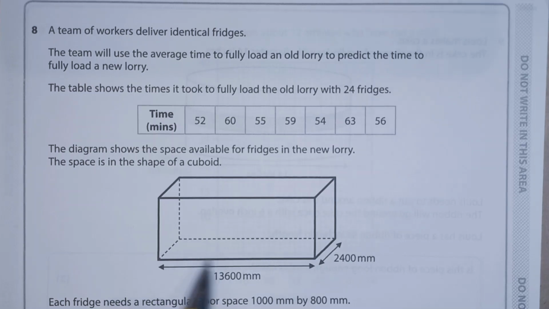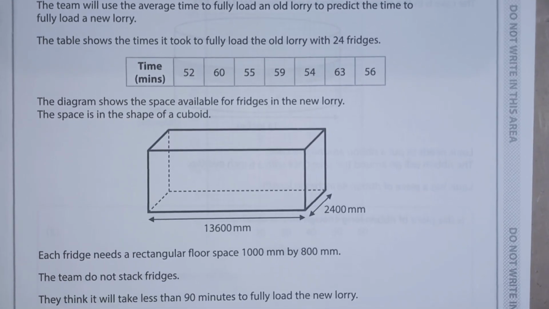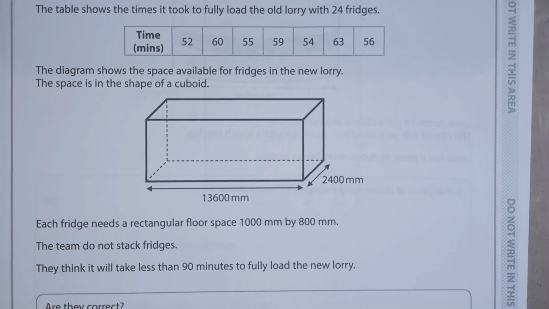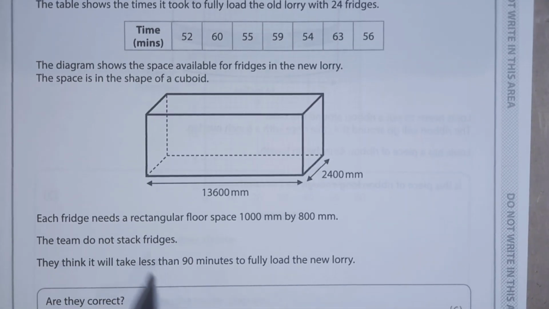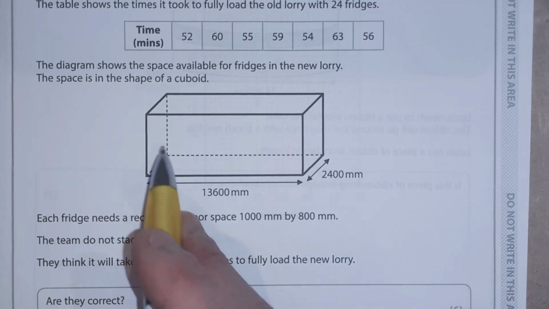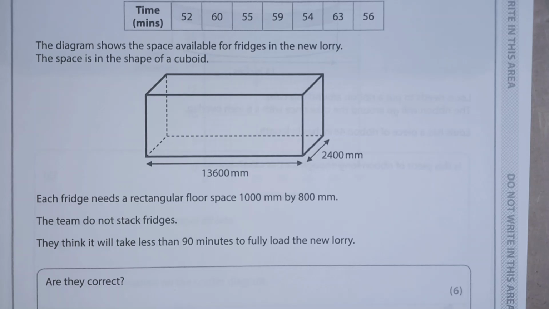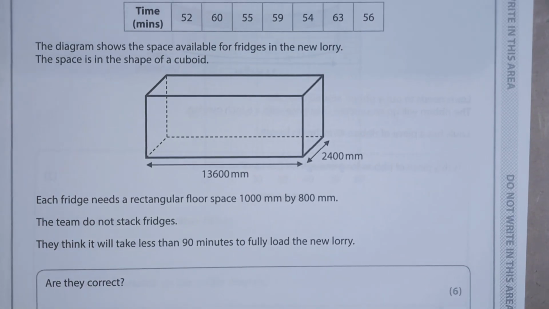The space is in the shape of a cuboid. Let's shift it up here so we can see all the question now. Each fridge needs a rectangular floor space, 1000 millimeters by 800 millimeters. The team do not stack fridges, so they can only go on the floor. They think it will take less than 90 minutes to fully load the new lorry. Are they correct? It's a 6-mark question.